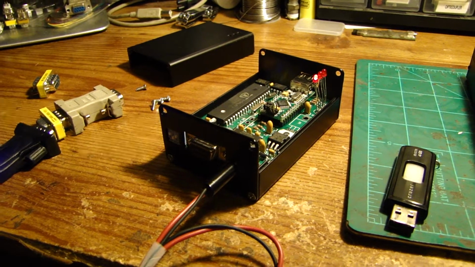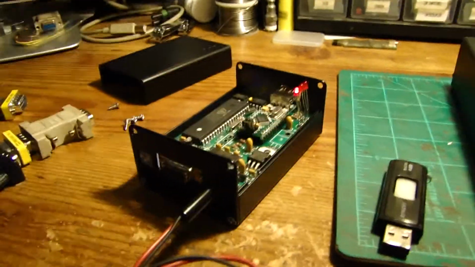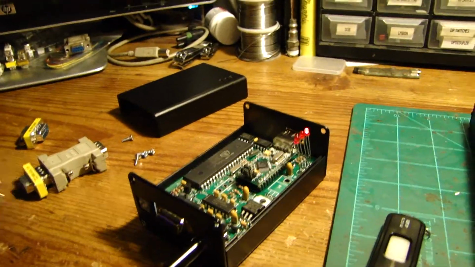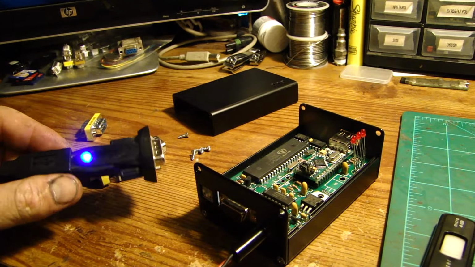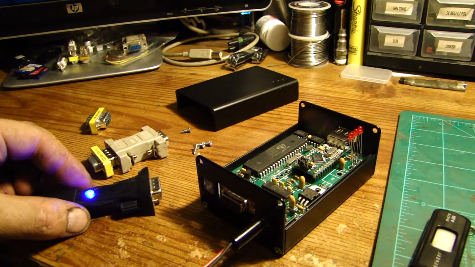Okay, I'm going to show how to set the time, date, and baud rate on the USB data logger. You can do it a couple different ways. You'll need a USB to serial adapter, or if your computer has a true serial port, you can use a DB9 cable.